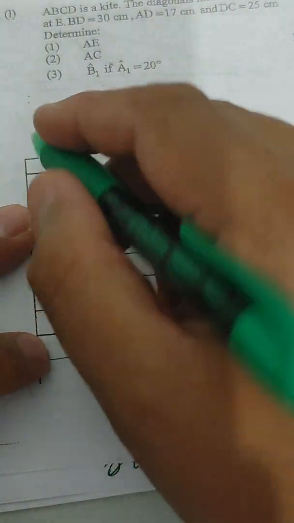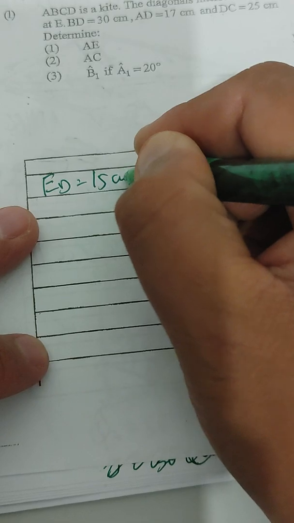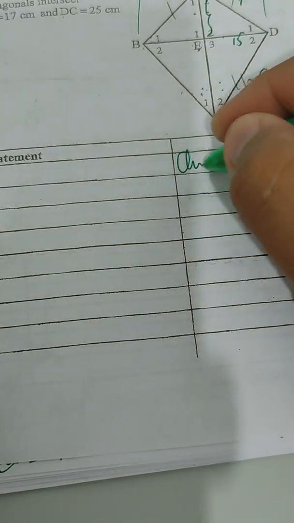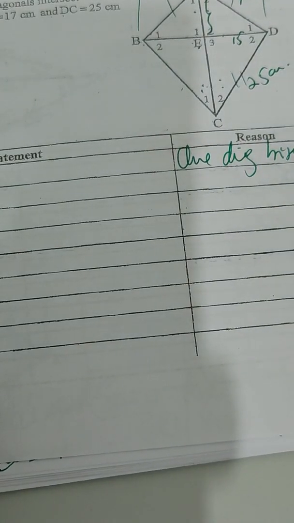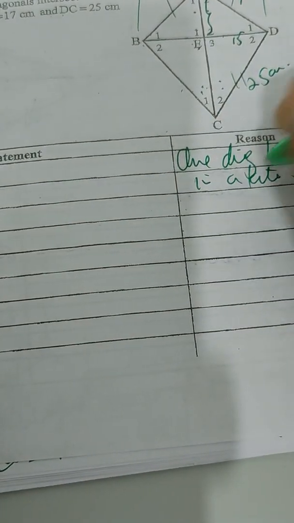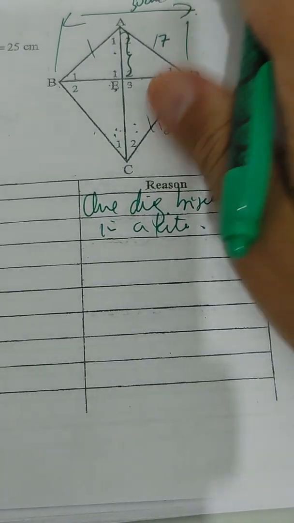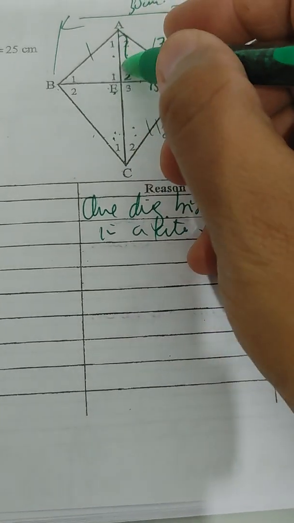So ED is going to be 15 centimeters. Remember, whatever is not on the diagram, we must state it. So one diagonal bisects the other in a kite.